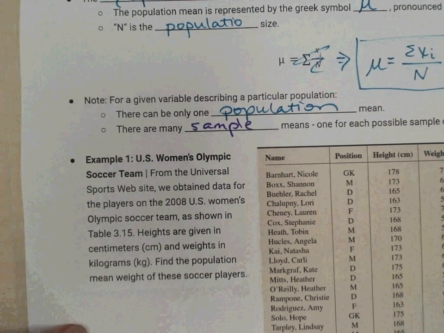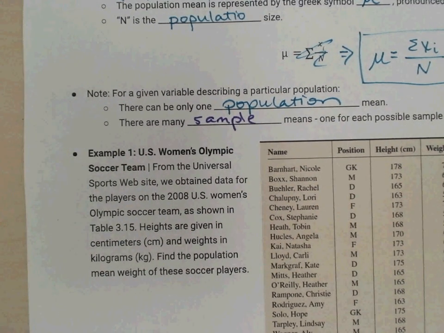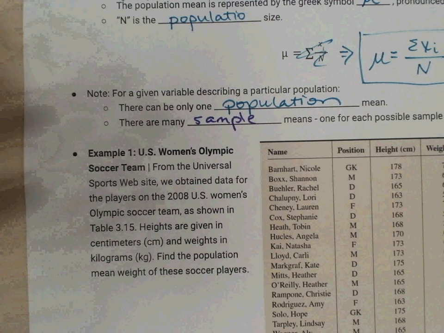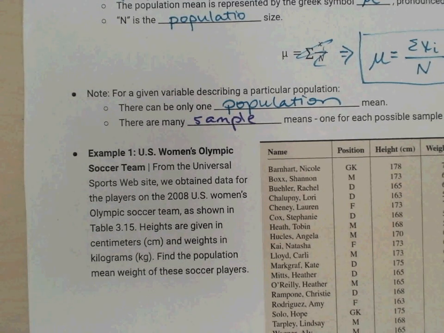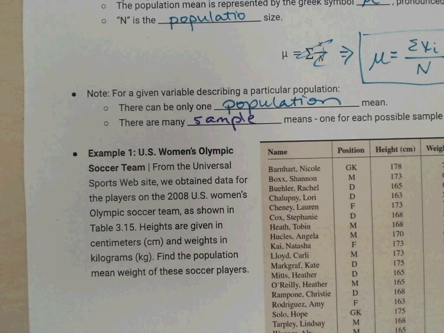So we're going to take a look at an example here with the U.S. women's soccer team back in 2008. And we have a record of all the heights in centimeters and weights in kilograms. And we're going to find the population mean. Similar to how we calculate sample mean, it feels like there's nothing different. There's some differences in notation, and that's about it. We're going to add up all of those weights and then divide by how many there are.